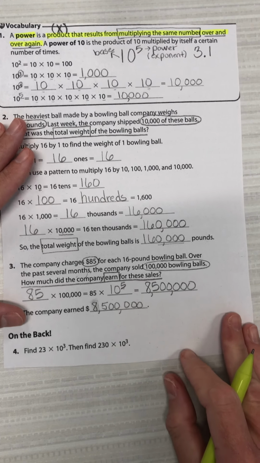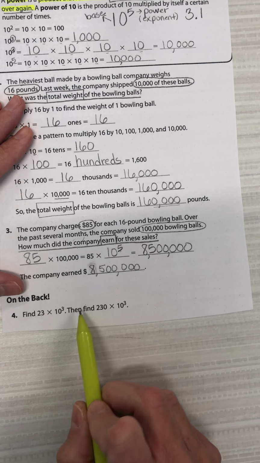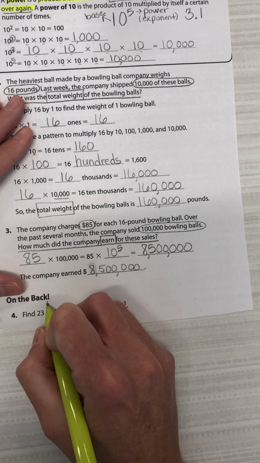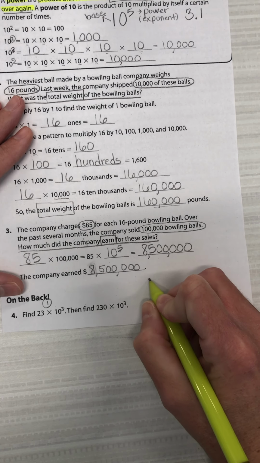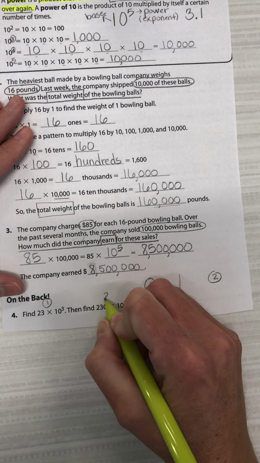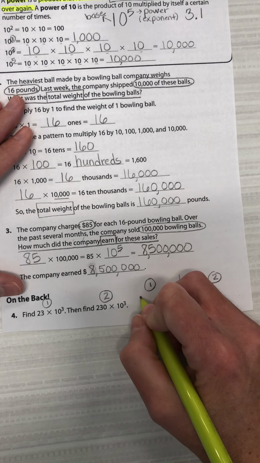All right, how about number 4? Find 23 times 10 to the 3rd. Then we're gonna find 230 times 10 to the 3rd. So let's do the first one. Let's give ourselves 2 spots to do our work. We have 2 answers here. So let's look at the first problem. 23 times 10 to the 3rd.